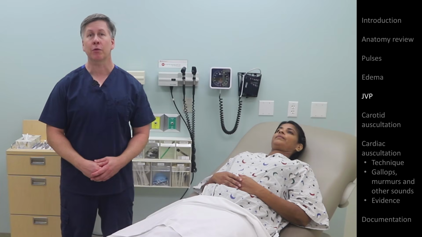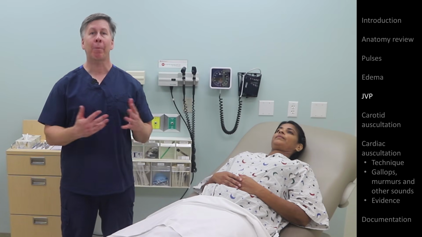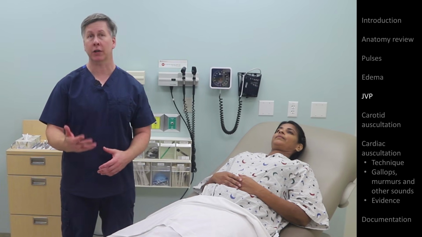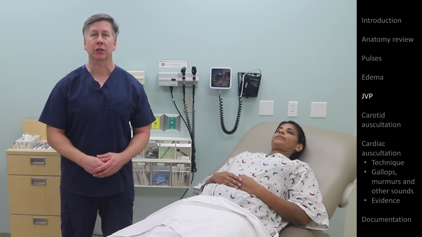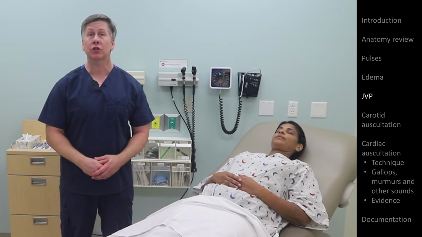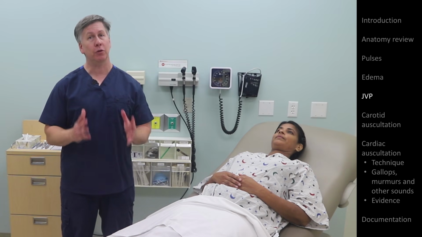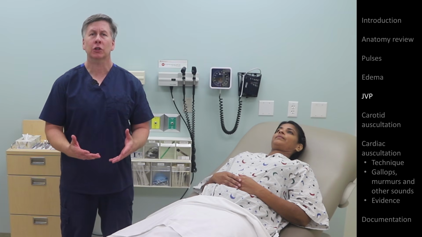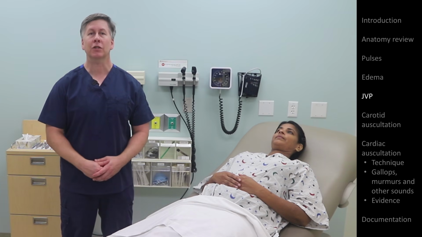Abnormalities of the JVP, either the overall pressure or abnormal patterns in the pressure that's seen across the cardiovascular and respiratory cycles, provide helpful information that's relevant to almost any cardiac condition. Because it's so important and because it's so confusing, I'll spend a little extra time here with the explanation of how this physical exam finding works, as well as its limitations.